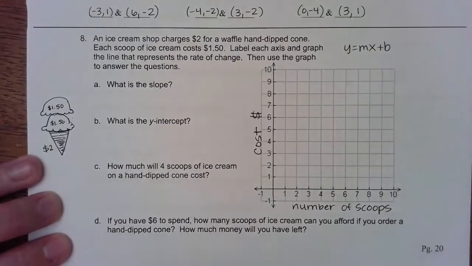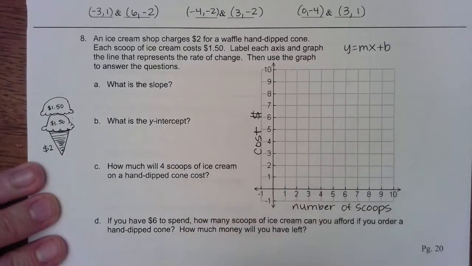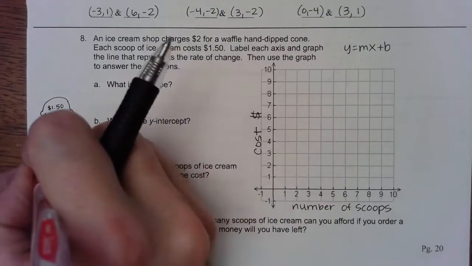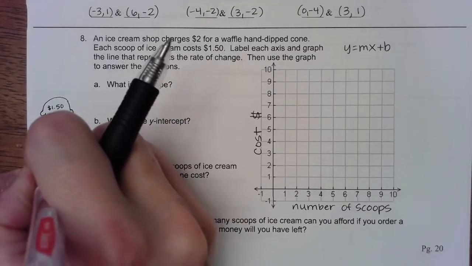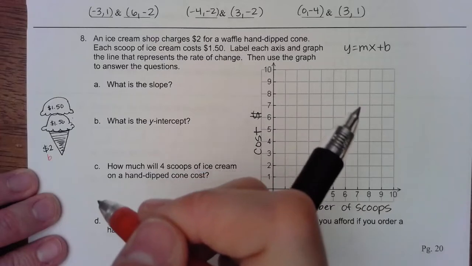So the waffle cone is going to stay the same. This is assuming that you don't get the ice cream in a bowl, but like in a cup, by the way. So this one stays the same no matter what. This is what you start by paying. I guess you could just get the cone, but there would be no fun in that, but it is possible.